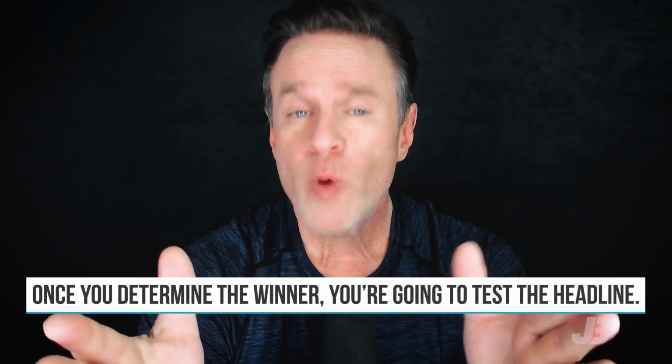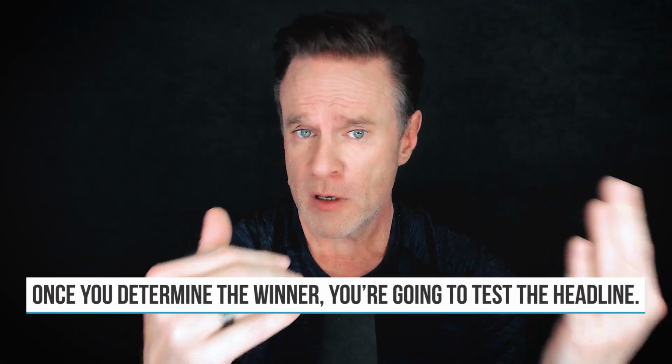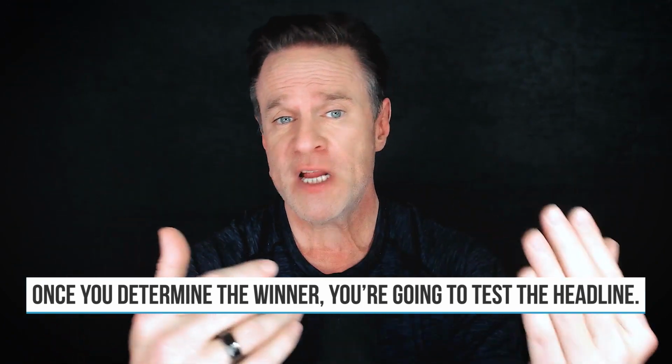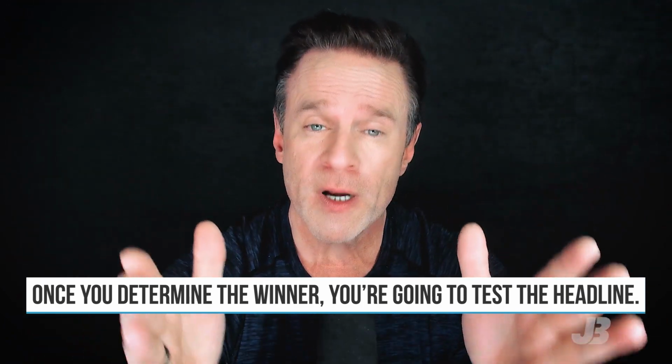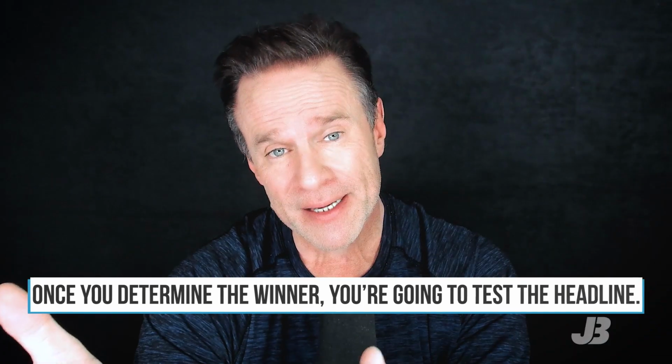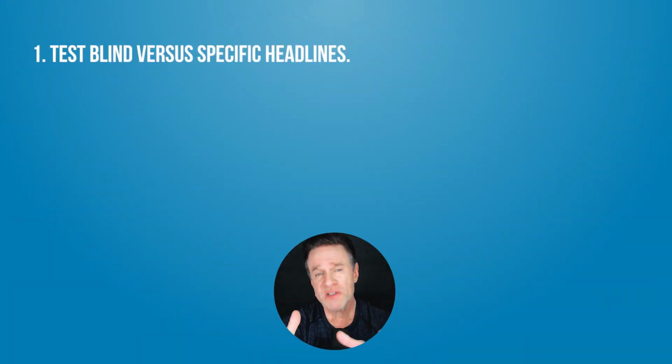So when you determine which one of these opt-in pages win, you've got the long versus the short, and then you have the first name and email versus just the email, you want to turn your attention to testing the headlines. Now, you could use Copy Pro, for example, if you don't have it below, to write endless amounts of headlines for you. That's really awesome. But if you don't have it, here are some tips I want you to think of when it comes down to testing your headlines. First, you can test blind versus specific headlines.